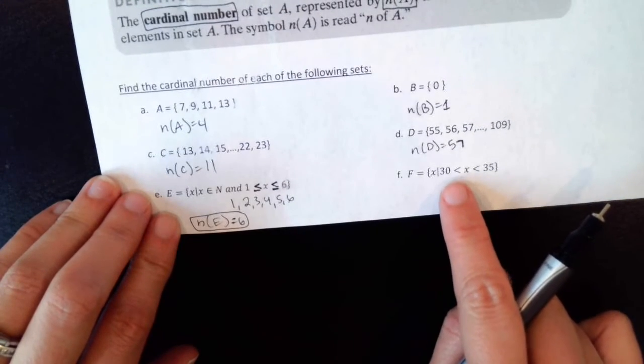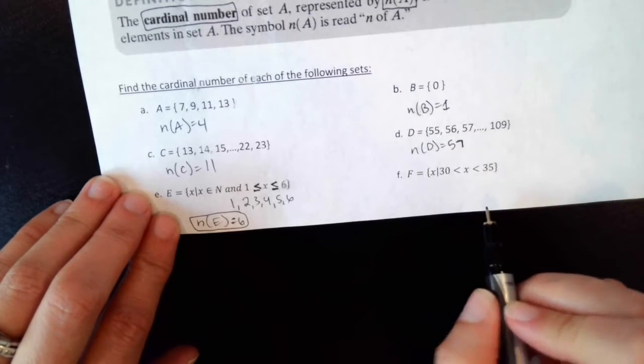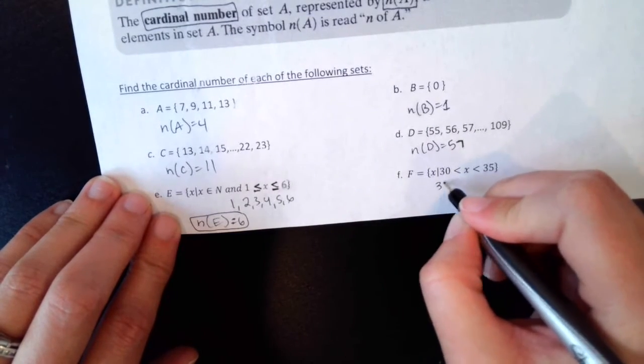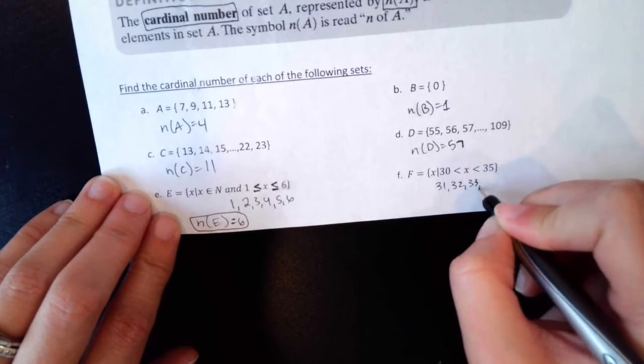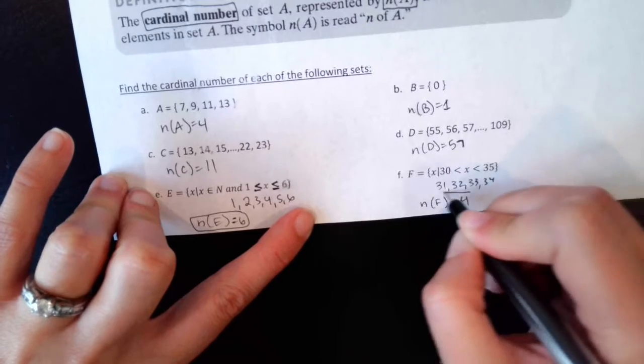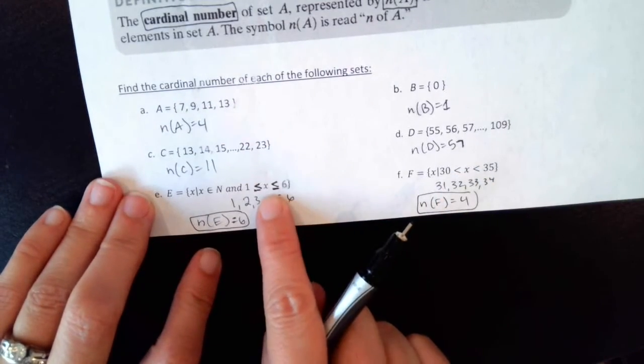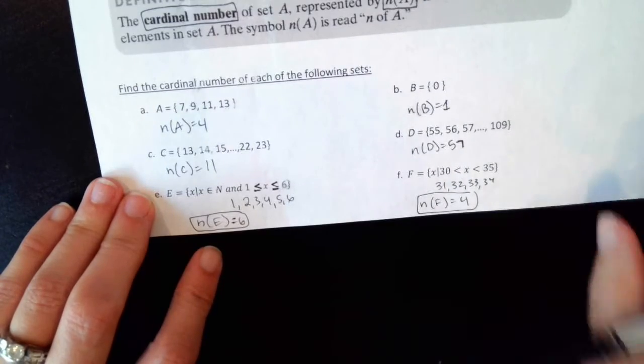Okay, let's look over here. This one, my numbers are in between 30 and 35, but they don't include 30 and 35. So that's just 31, 32, 33, and 34. So the number of elements in set F is just 4. So you need to be careful with symbols that look like this and symbols that look like this. Make sure that you're being really careful with them.